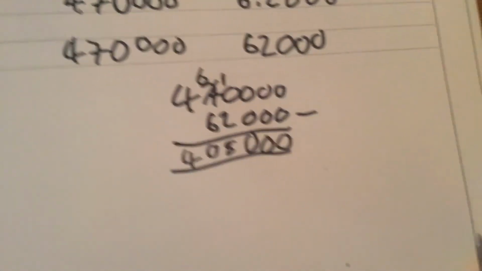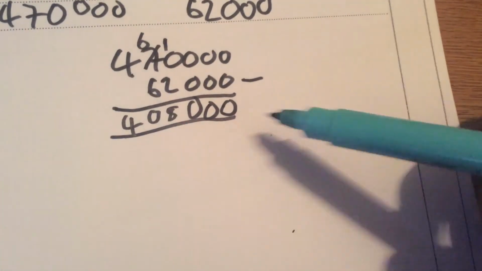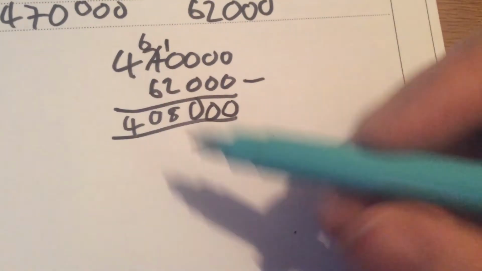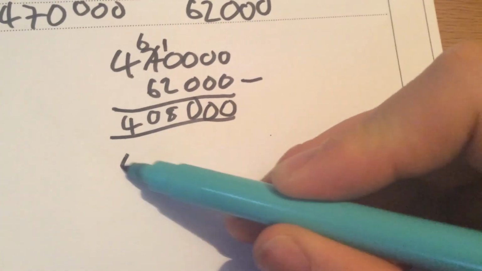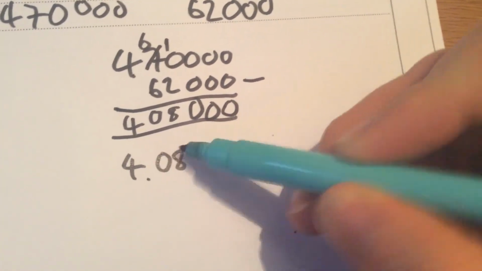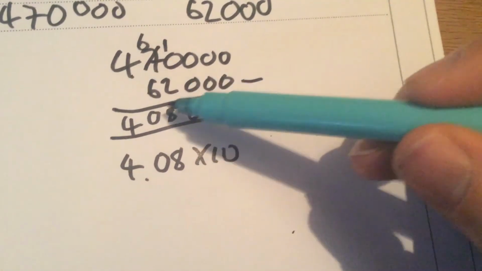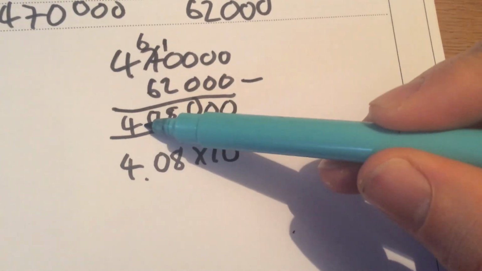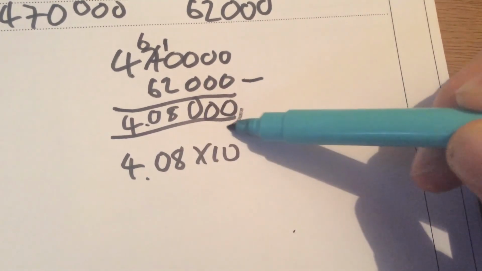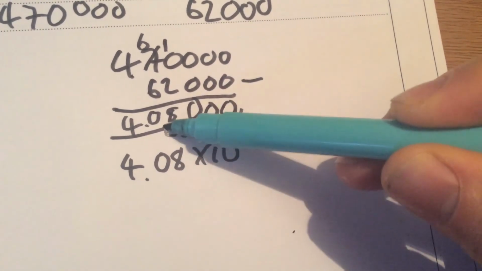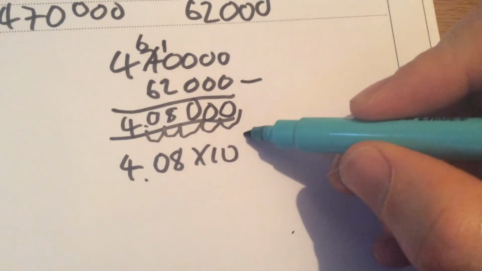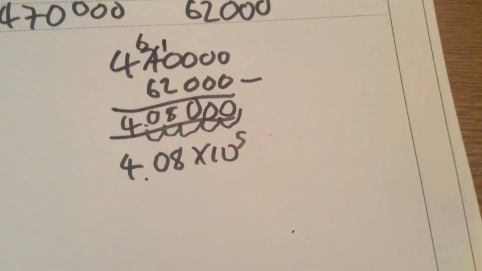Once we're here, we've got to put that number back in standard form. So look at my number. I've got to put a decimal point in, between the 4 and the 0. It's going to be 4.08 times 10. The decimal point started at the end and has ended up there, so it's moved over 1, 2, 3, 4, 5 spaces. So it's 4.08 times 10 to the 5.